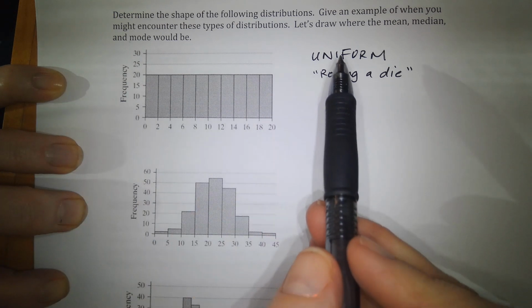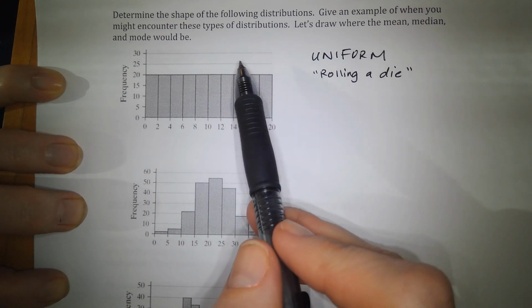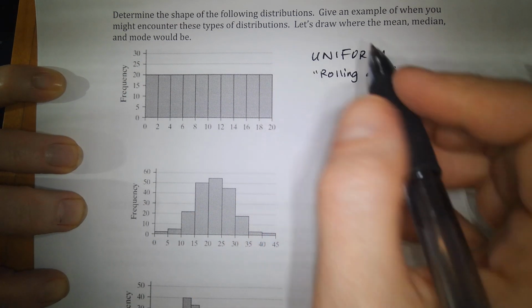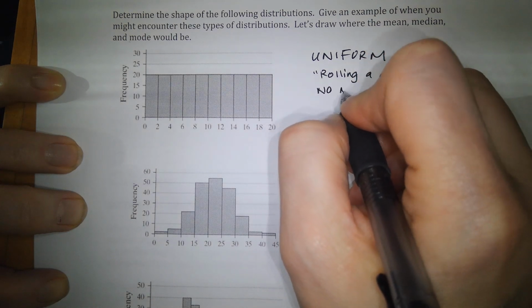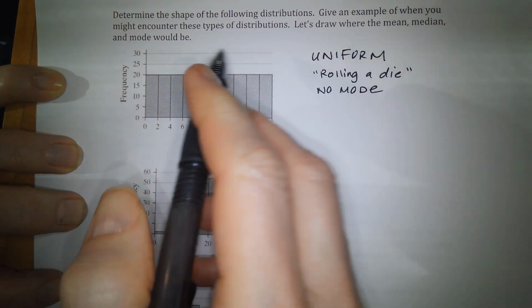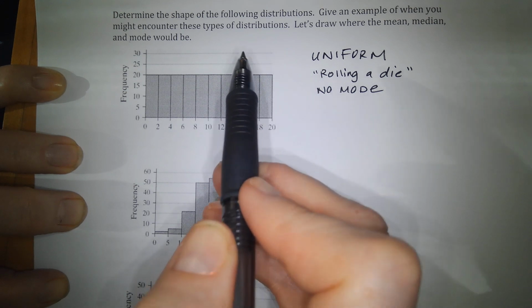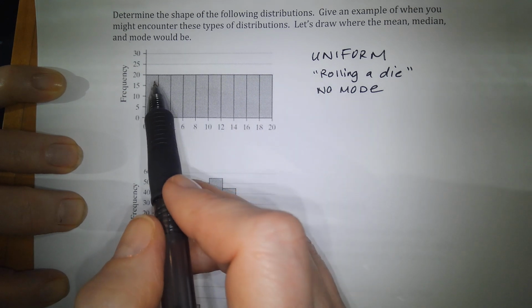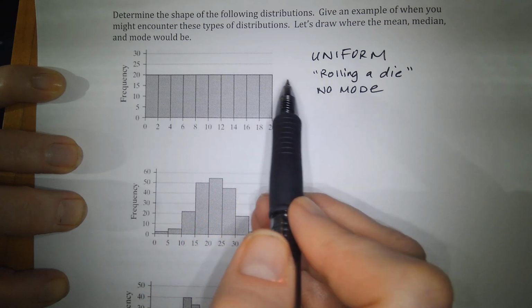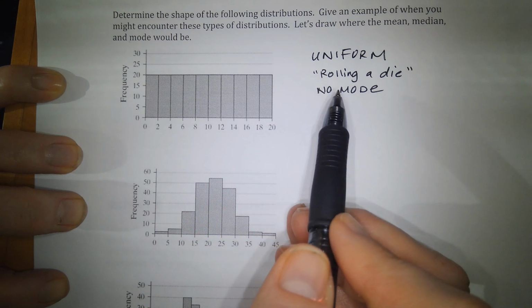Now it says we also want to describe the mean, median, and the mode. Okay, in this case there is no mode. And the reason that there is no mode is because each of these are equally likely. The mode is always the most frequented outcome. Well, if all of them are the same, then there is no mode since they're all going to occur the same number of times.